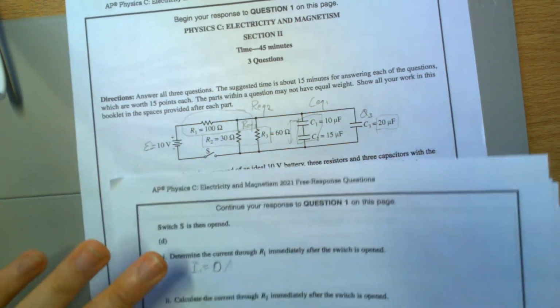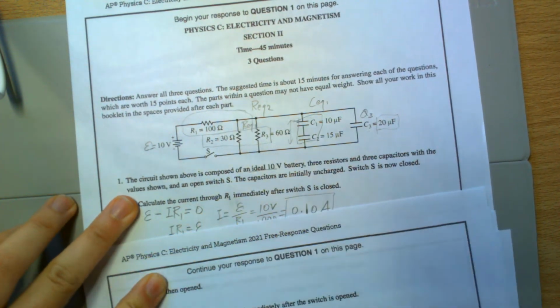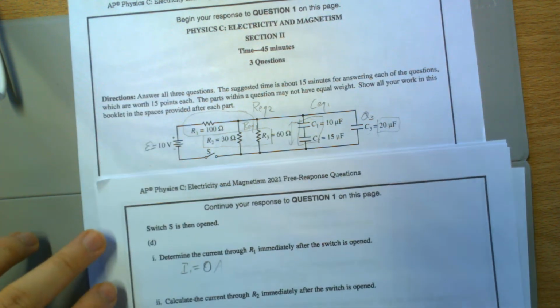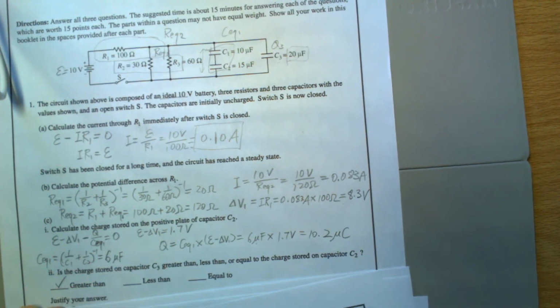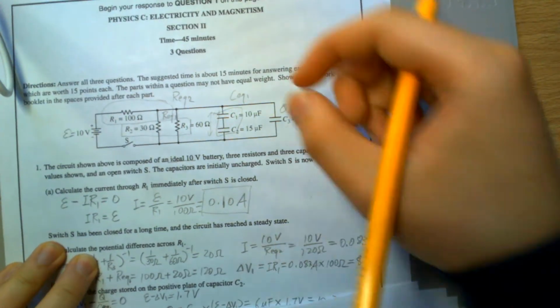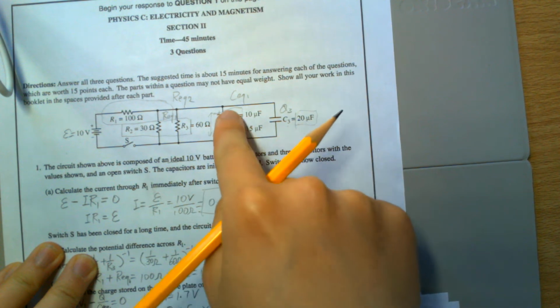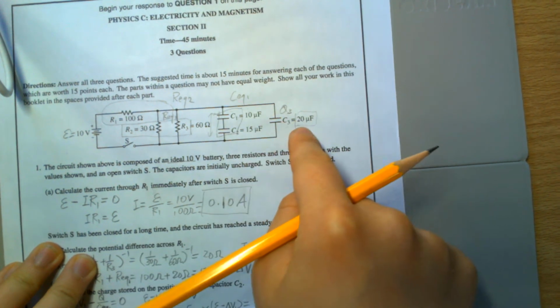And for part 2, calculate the current through R2 immediately after. Of course, we can form a loop with R2. So how do we know the current through R2? Don't forget, in the previous question, in part C, part 2, I told you that we can form a loop using either CEQ1 or C3.